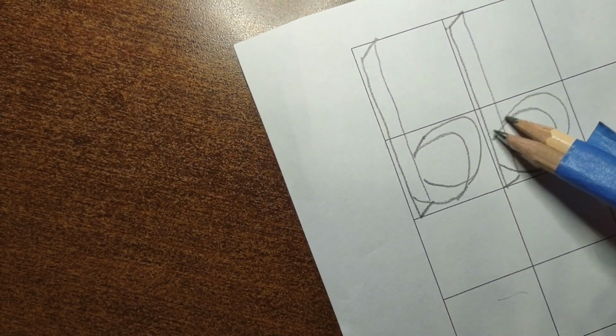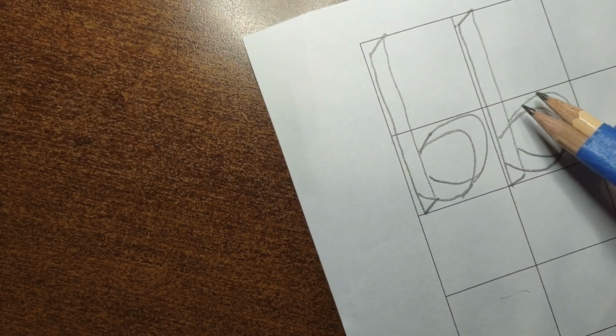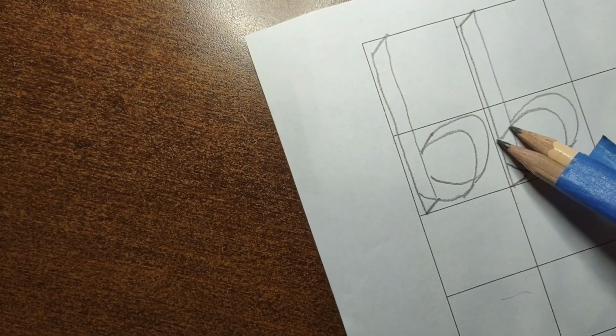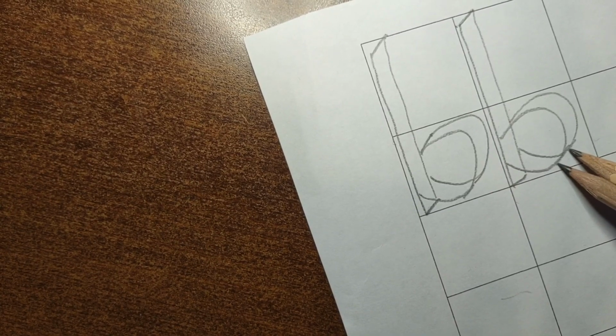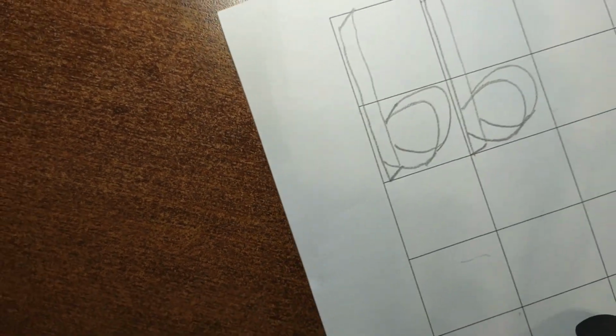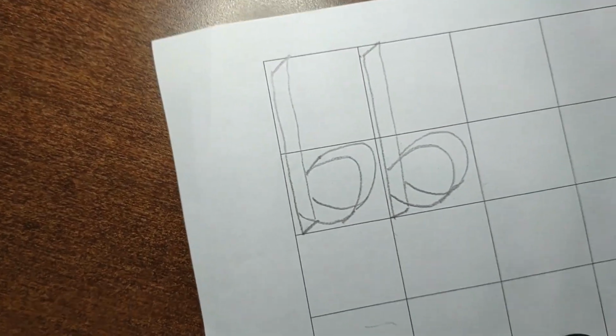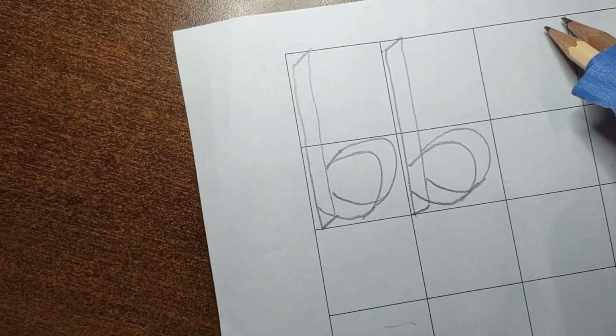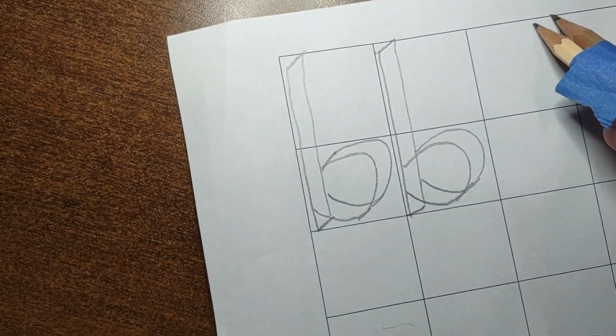So remember, this part is the O. In the O, we did this part, and then we did this part. So this is the second part of the O that you're doing here. And the D is going to be basically the same kind of thing, just a little bit reversed.